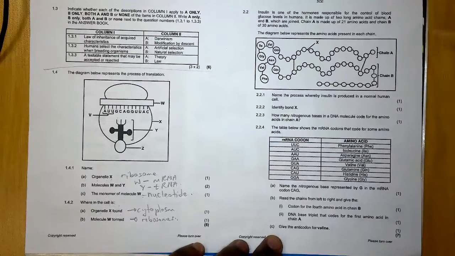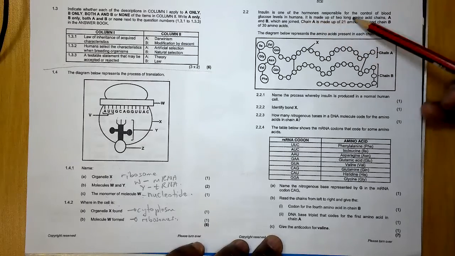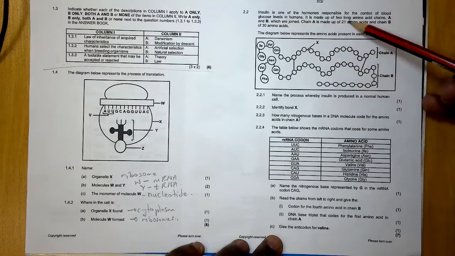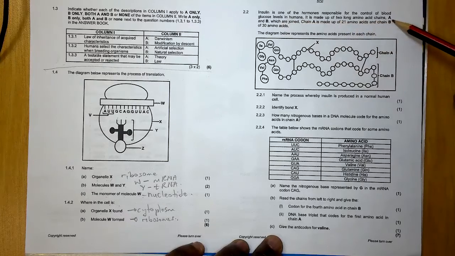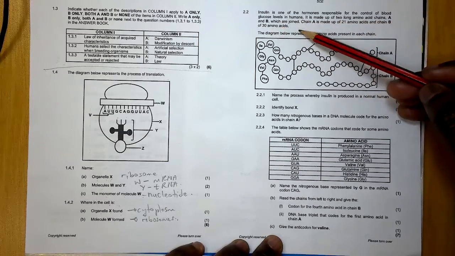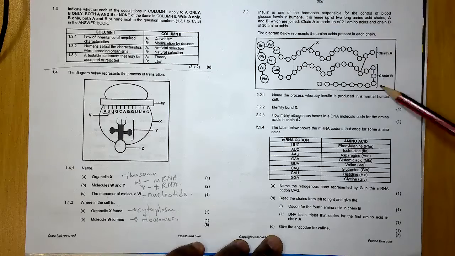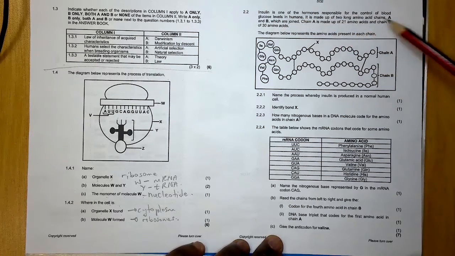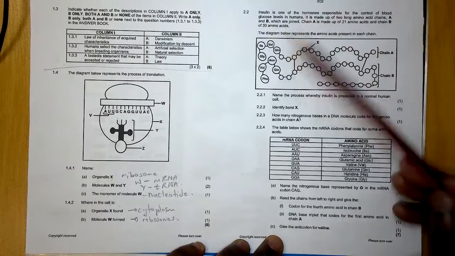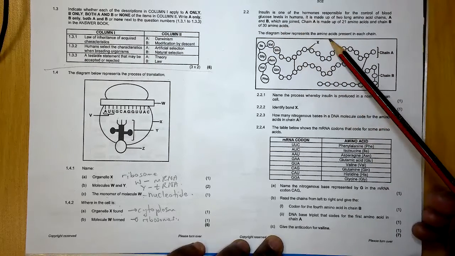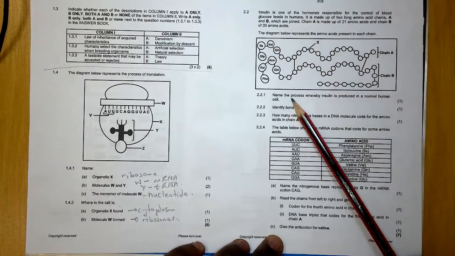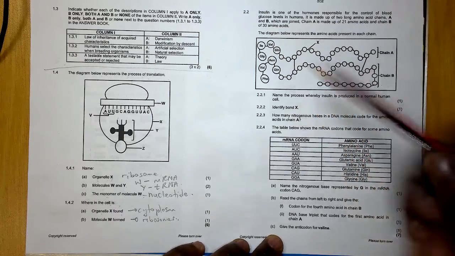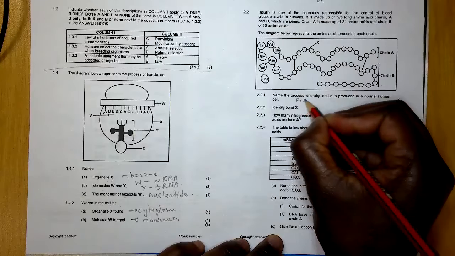We are saying insulin is one of the hormones responsible for control of blood glucose levels in humans. It is made up of long amino acid chains, A and B, which are joined together to form your insulin. Chain A is made up of 21 amino acids, and chain B is made up of 30 amino acids. The diagram below represents amino acids. Now, name the process whereby insulin is produced in a normal human cell. It's what we call protein synthesis.